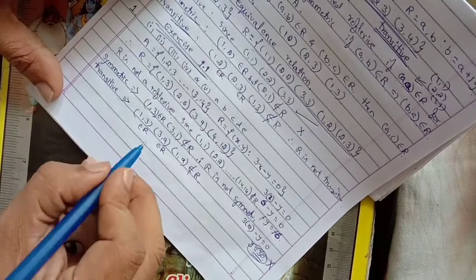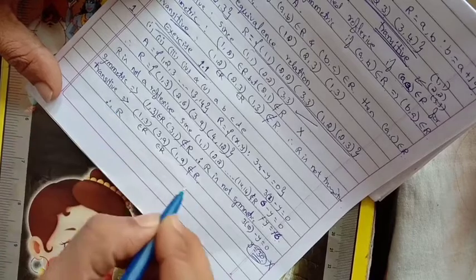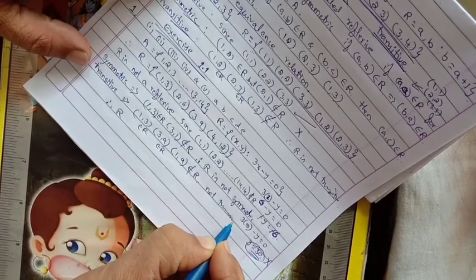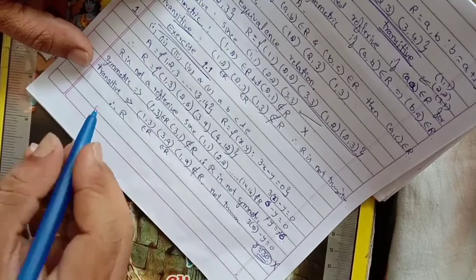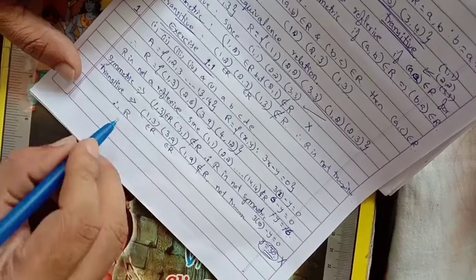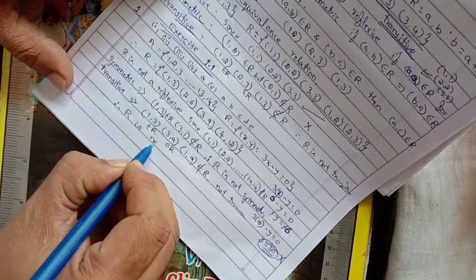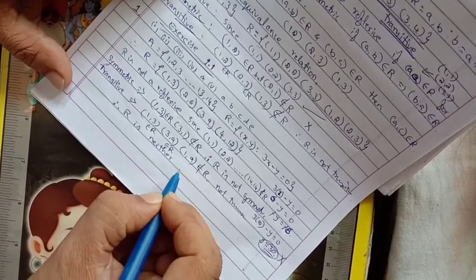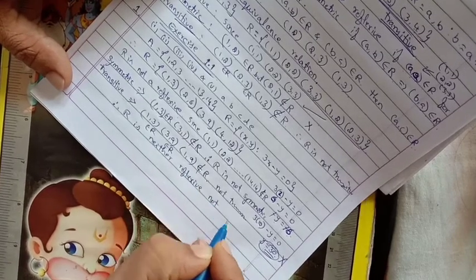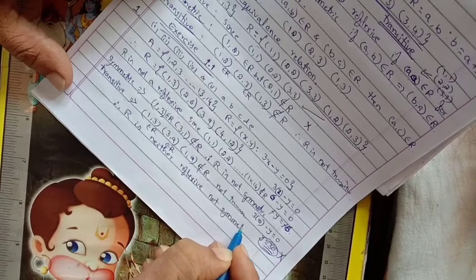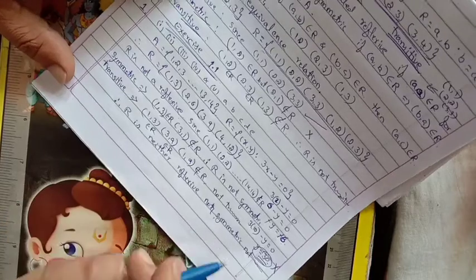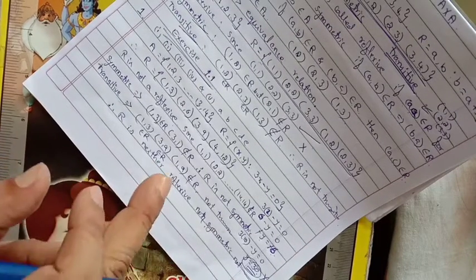Therefore R is also not transitive. Now what is the conclusion statement? R is neither reflexive nor symmetric nor transitive. So I hope that this is clear for you.